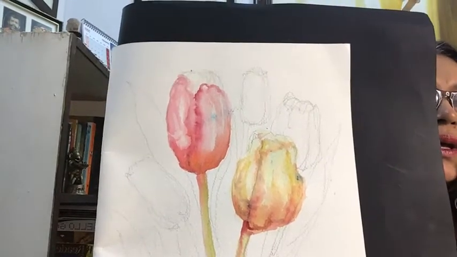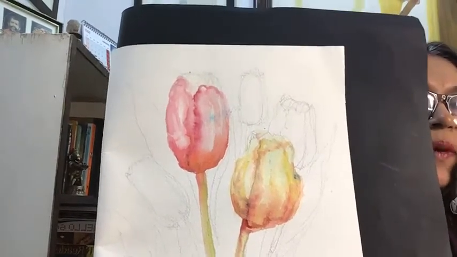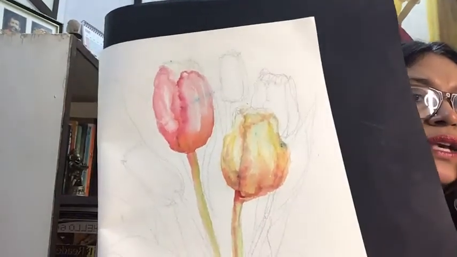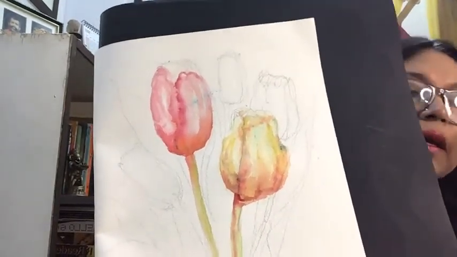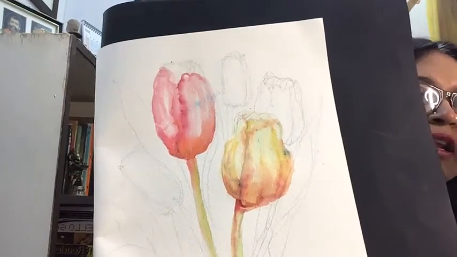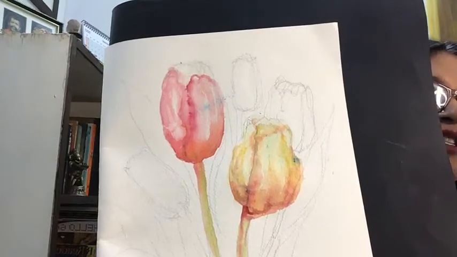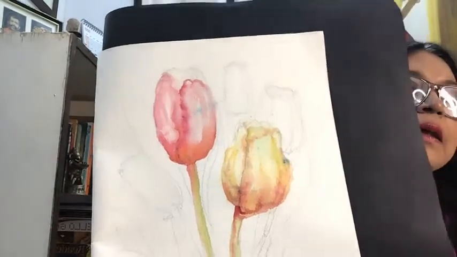I have explained about the form, the difference from the shape, and how it is going to be three-dimensional. Now if you see carefully, it is bulging in the bottom, bulging in the middle, and then tapering at the top.